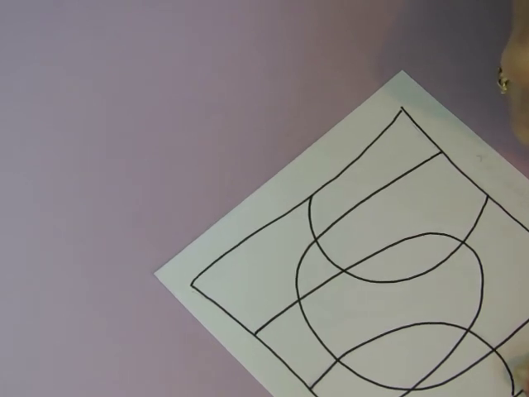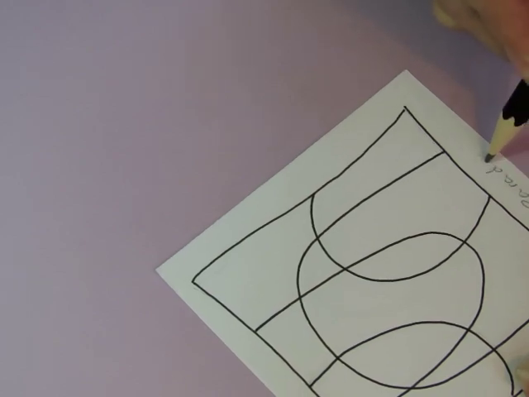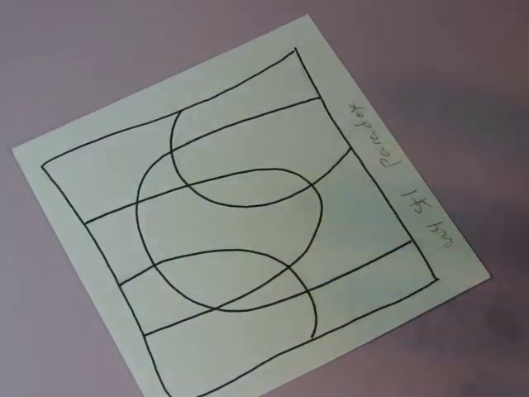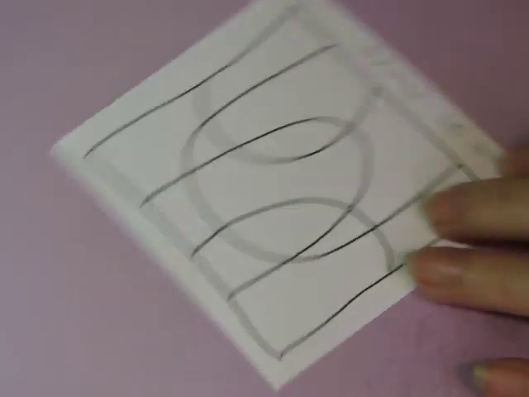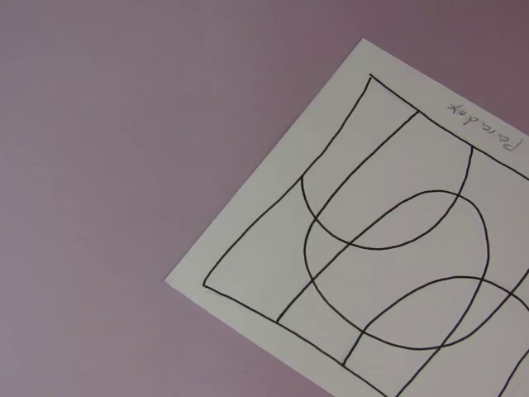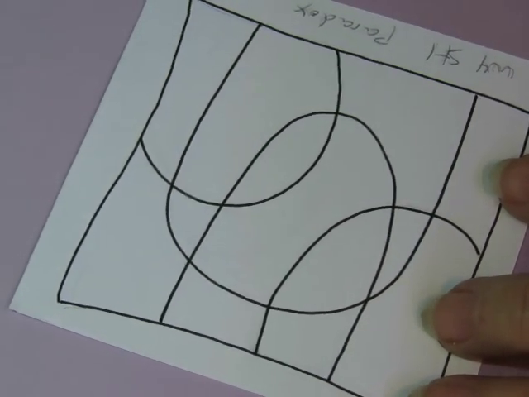I need to keep that part. I'm doing that in pencil so that when I'm done and I take my pictures of these tiles, then I can erase that part. Oops, too close.